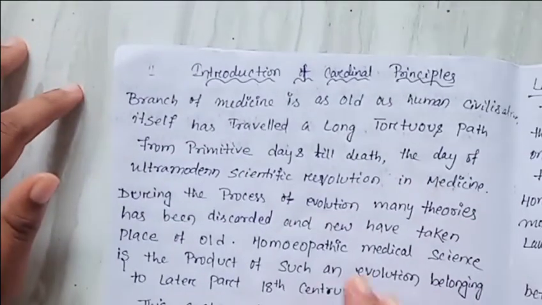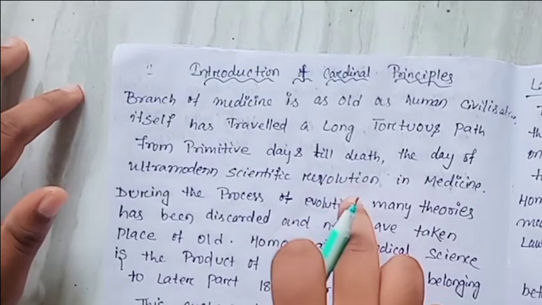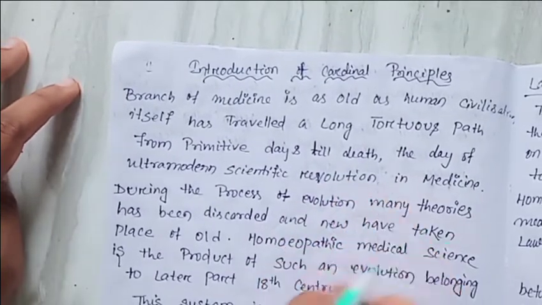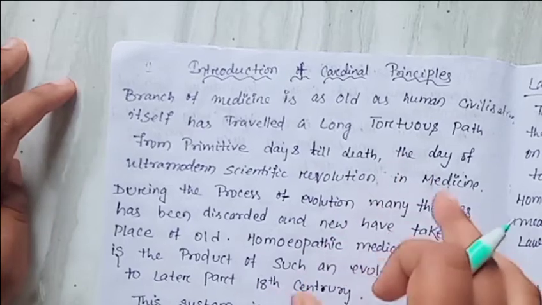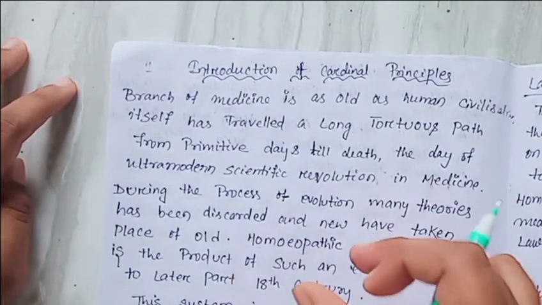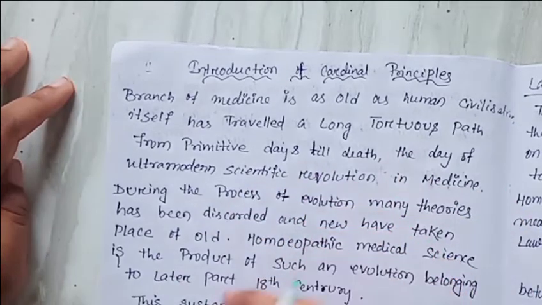Now we shall discuss some brief introductory points about the history of the cardinal principles. What is the history? We shall write it in the introduction point of a long question on the cardinal principles.